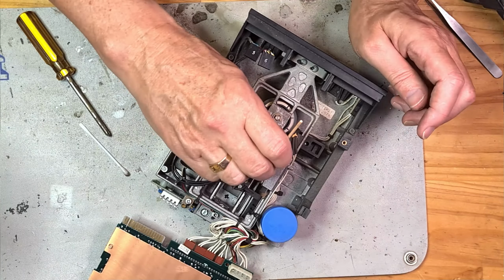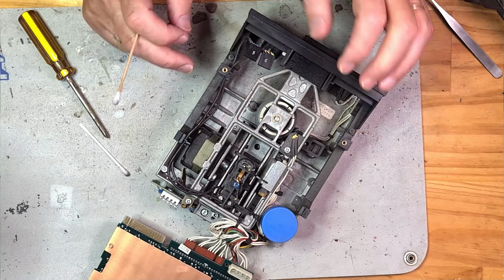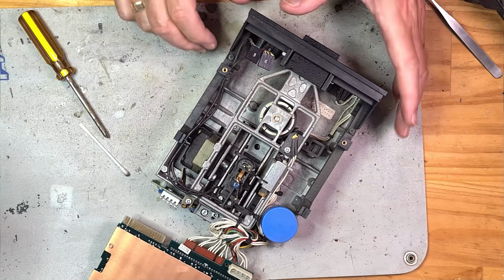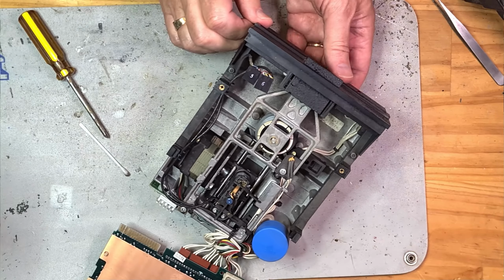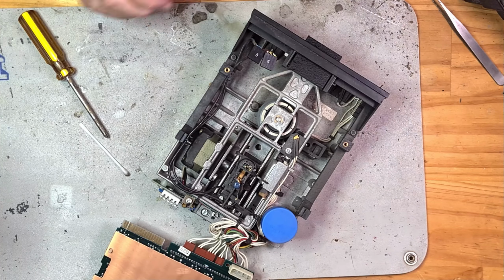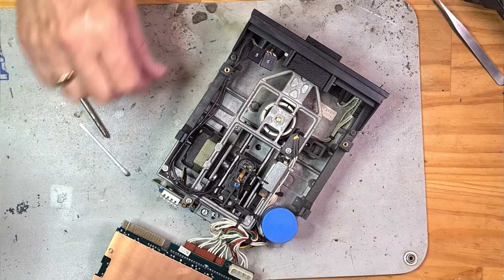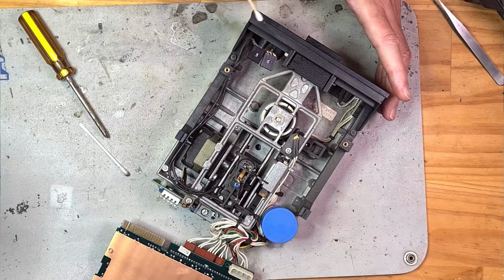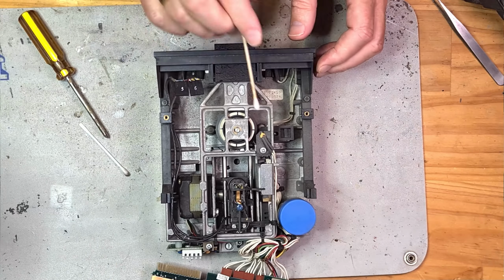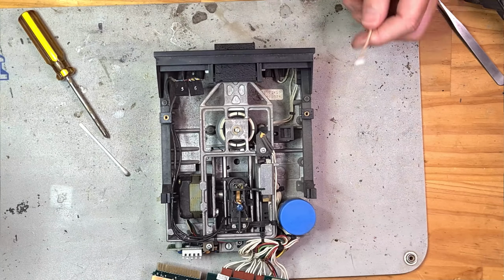Well, that looks okay. I'll just check the hub, see if it spins. Yep. And there is, of course, a sensor that senses the hole in the diskette. This one here. It might be prudent to clean that as well. Yep. Easy. Let's put this all back together again and see what happens.